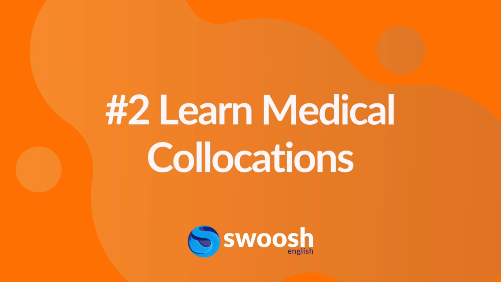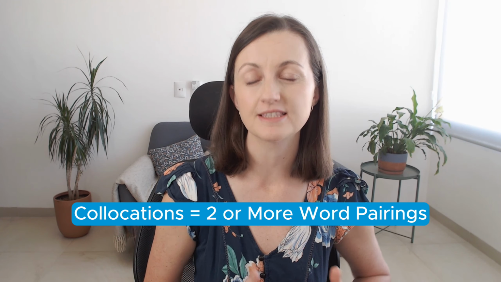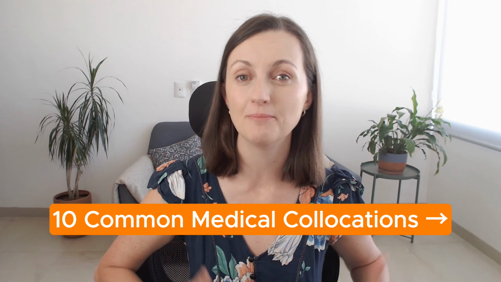The next strategy is to focus on learning medical collocations. Collocations are groups of 2 or sometimes more words that naturally go together. Using correct word pairings in your speaking and writing can help you sound more natural, so it's essential that you learn these. Here are 10 common medical collocations that you should learn.